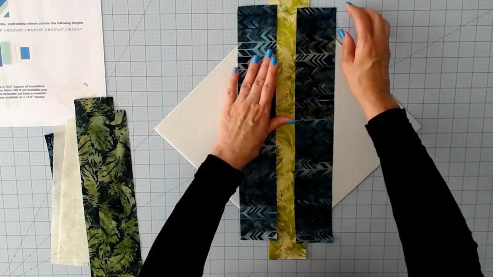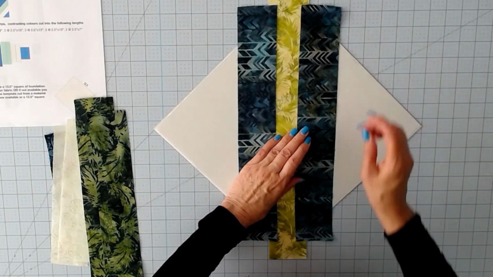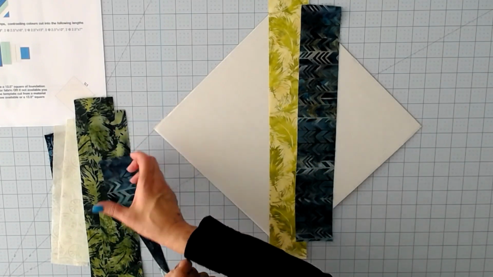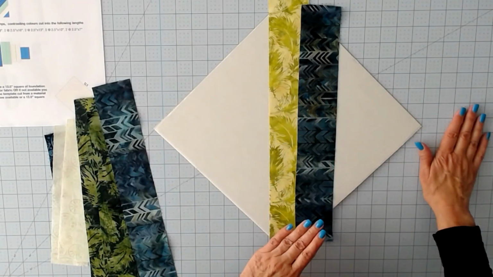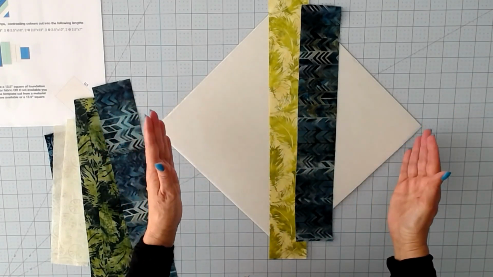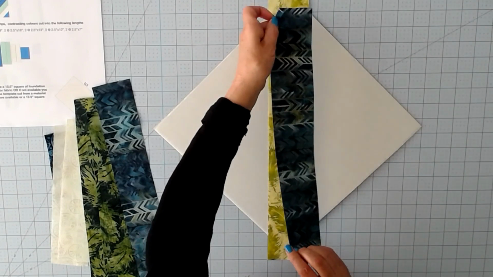We're going to start with our 19 and our 16s. So we'll put this one aside. And as you're doing this, you can build all one side at one time and then do the other side, or you can go back and forth on them. It's totally up to you.